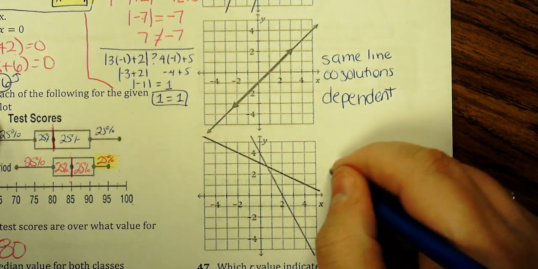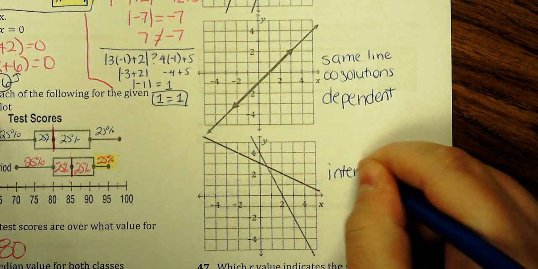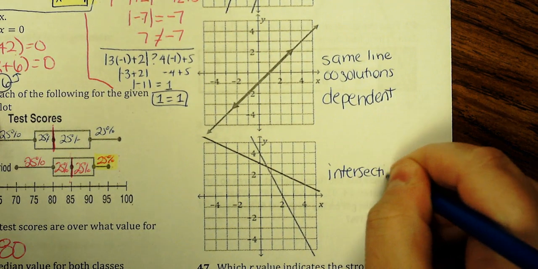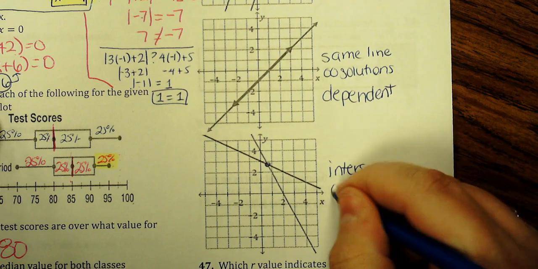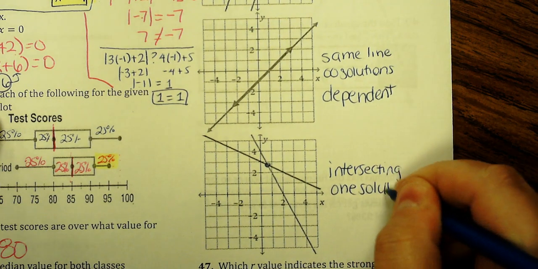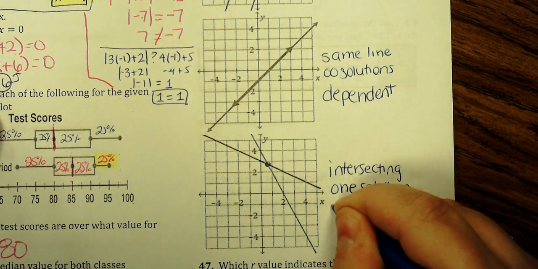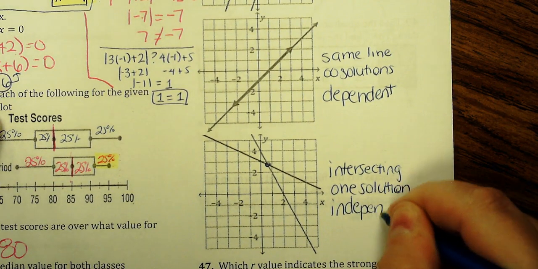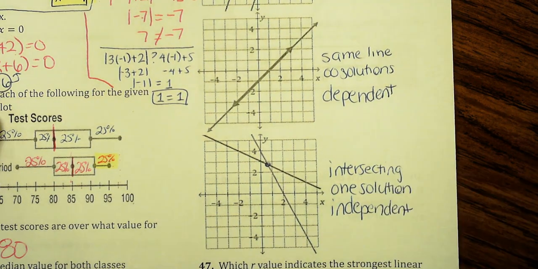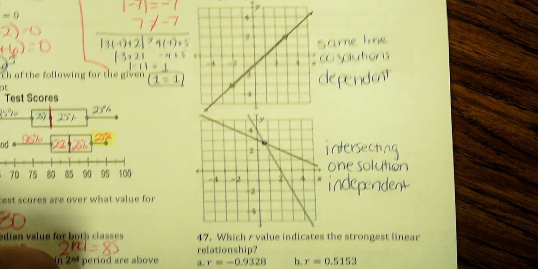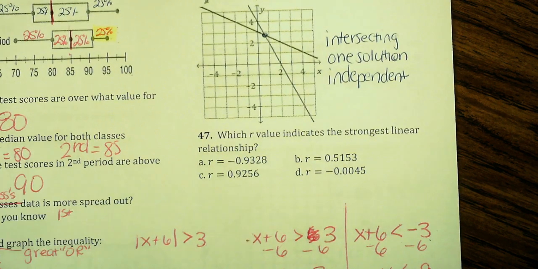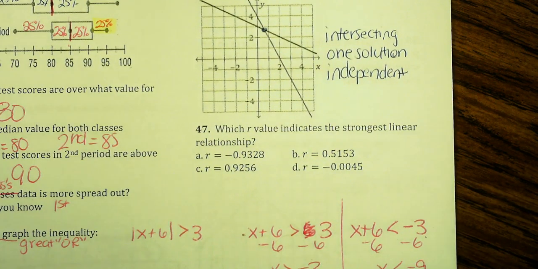All right, these are two intersecting lines, and you can see, don't know exactly what that point is here, but we have one solution, and the vocab term here is called independent. I always think intersecting is independent. Now the very last one at the bottom here, and then I'm going to just flip the page and do the last three real quick.